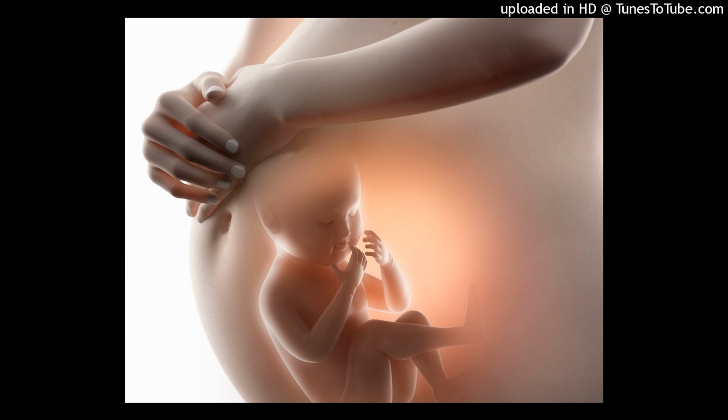Enzymes produced by the conceptus erode the decidua, tapping maternal sources of nutrition. Primary chorionic villi are tiny projections on the surface of the conceptus extending into the endometrium, now called the decidua basalis, which lies between the conceptus and the wall of the uterus. The chorionic villi eventually form the fetal side of the placenta. The decidua basalis forms the maternal side of the placenta.